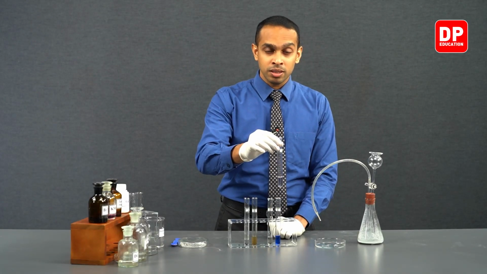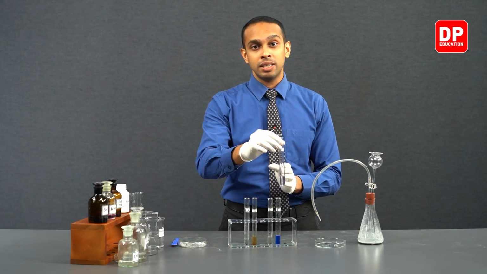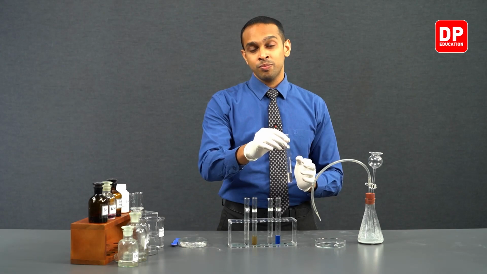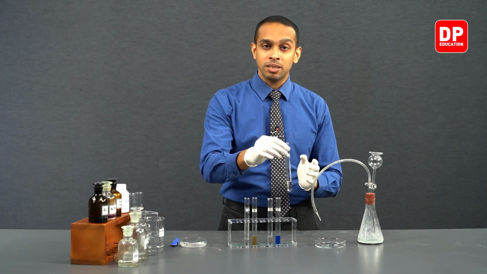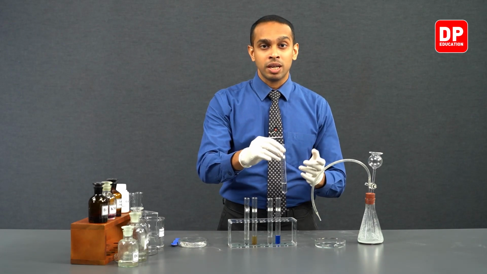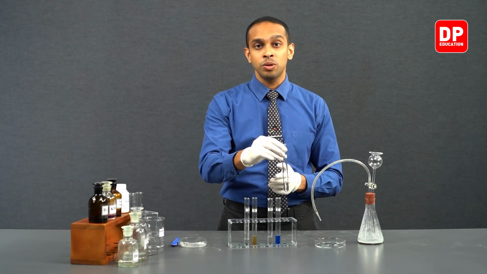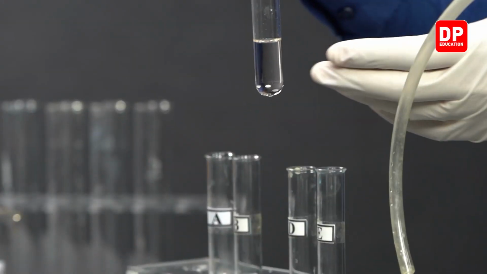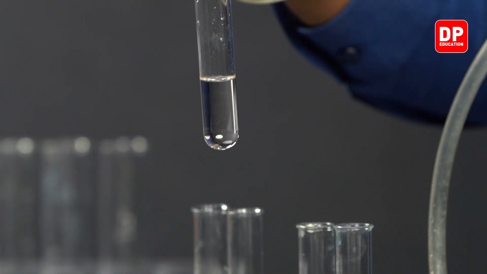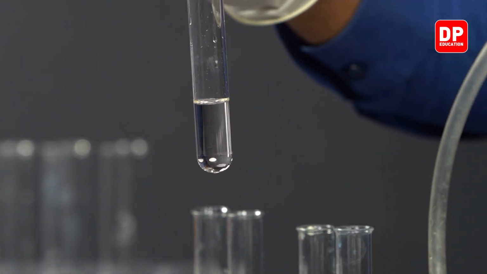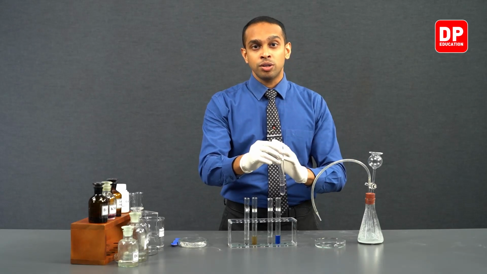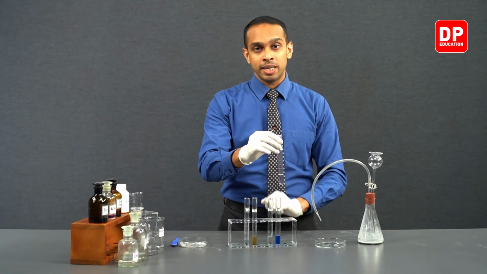This is because acidified potassium permanganate was able to oxidize the ethane gas, and as it oxidizes the ethane gas to become oxalic acid and then later on further to carbon dioxide, the potassium permanganate got reduced. So as ethane got oxidized, potassium permanganate got reduced to Mn2+.